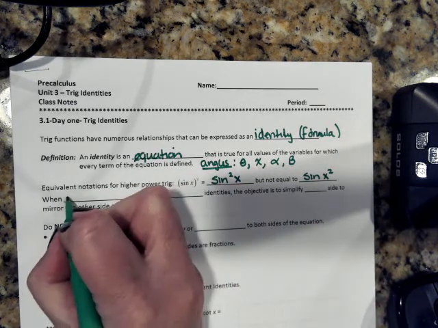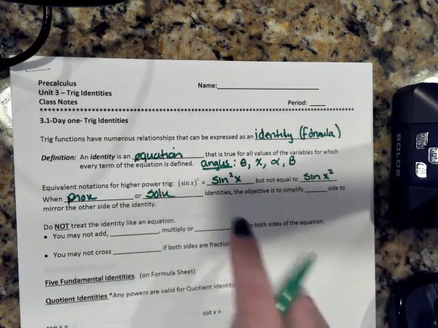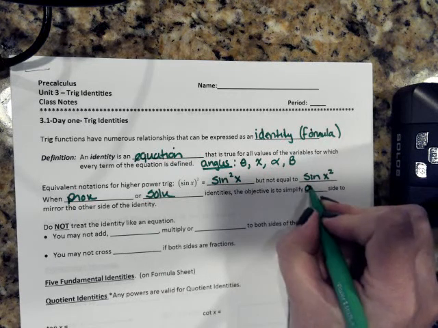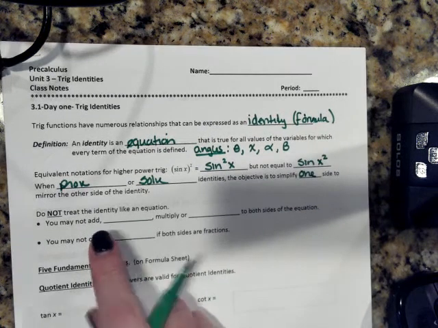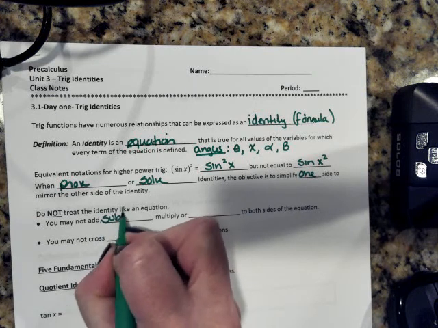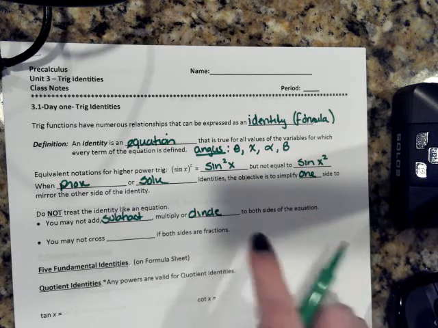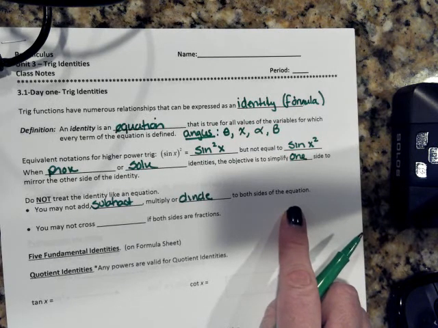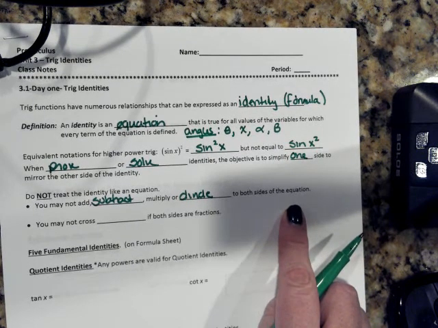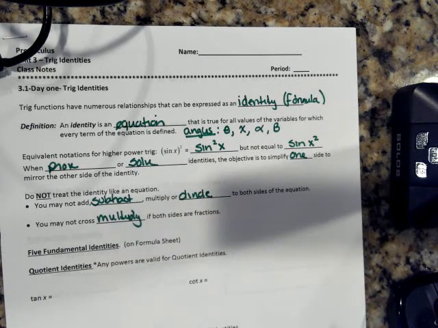When you are trying to prove or solve identities, the objective is to simplify one side to mirror the other side. You do not treat this like an equation. You may not add, subtract, multiply, or divide to both sides of the equation. In other words, this is not an equation you're solving, so all the properties of equality are out the window. You may not cross multiply if both sides are fractions.